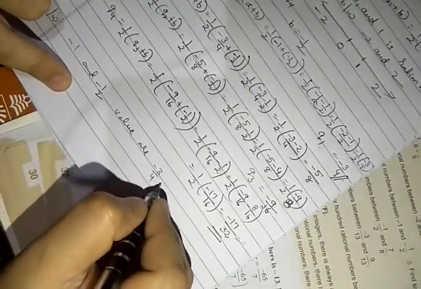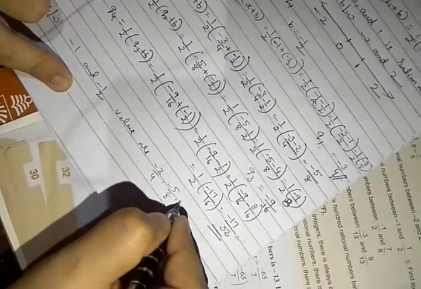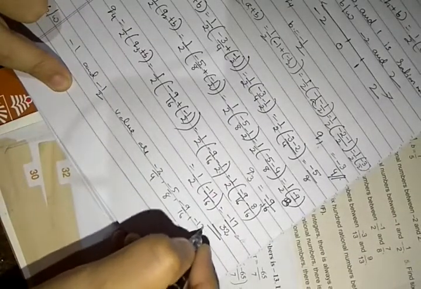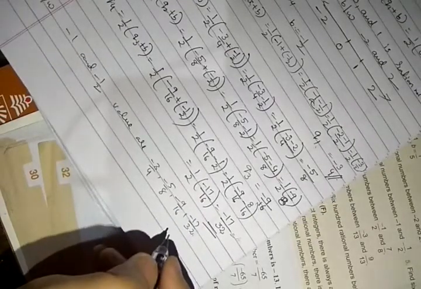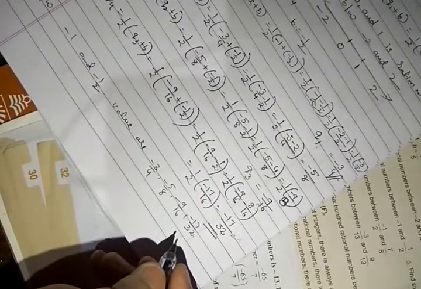Minus 3 by 4, minus 5 by 8, minus 9 by 16 and minus 17 by 32. These are all the values. Okay, in this way we can find them out.